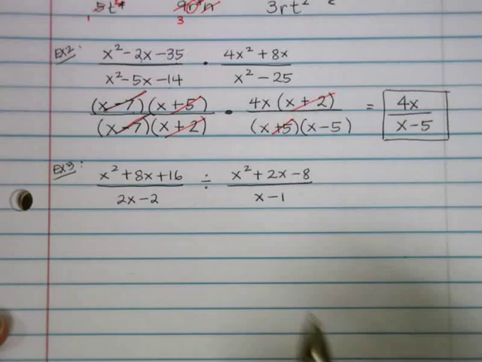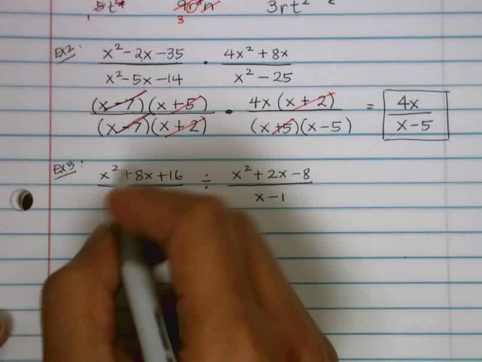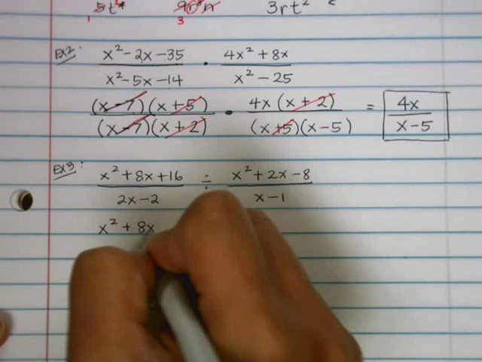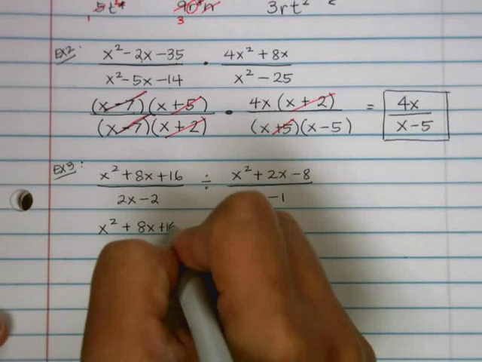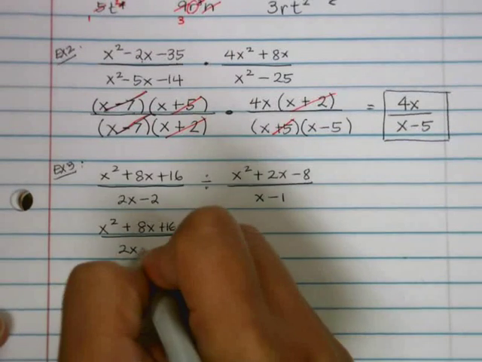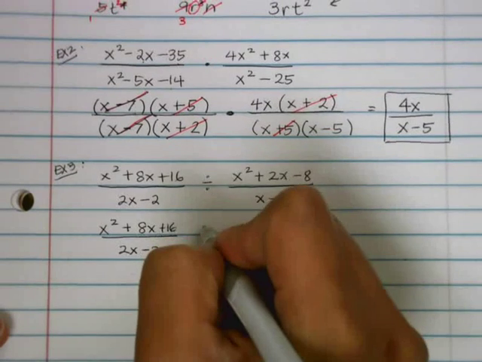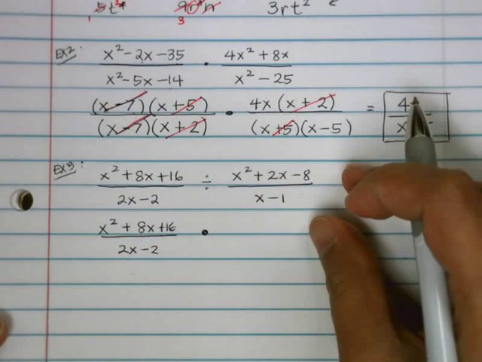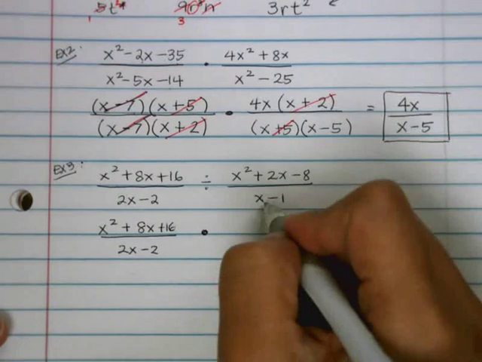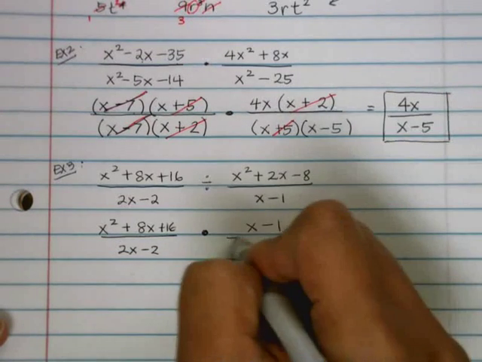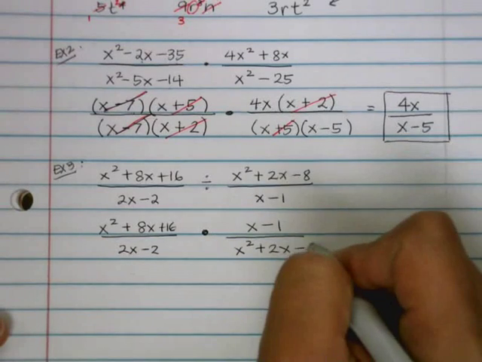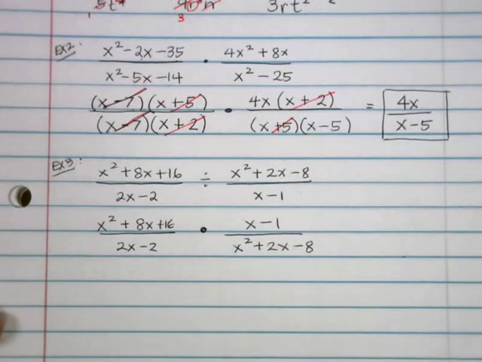Now, we said earlier that when you're dividing fractions, the first expression stays, you change the division to multiplication, and the second expression you have to flip, getting the reciprocal. The reciprocal would be x minus 1 over x squared plus 2x minus 8.